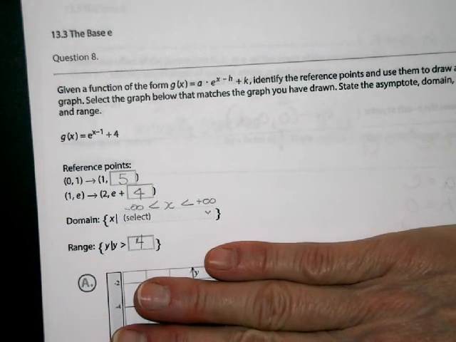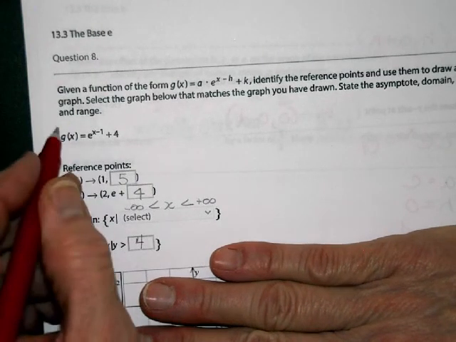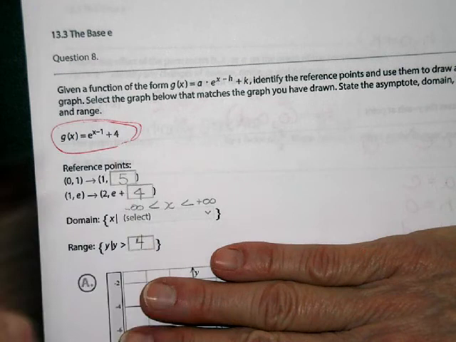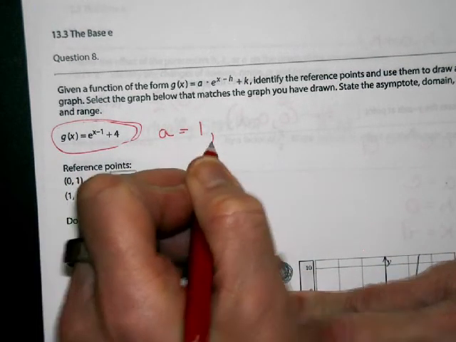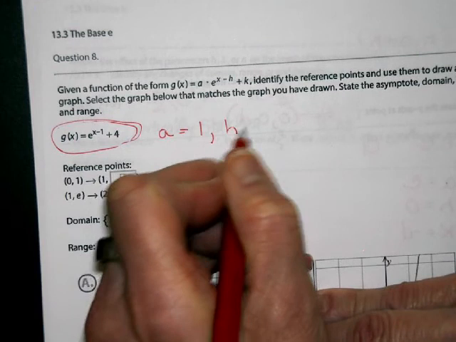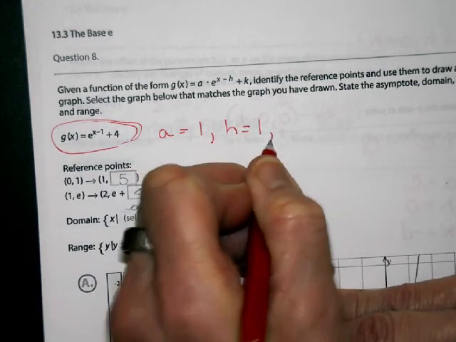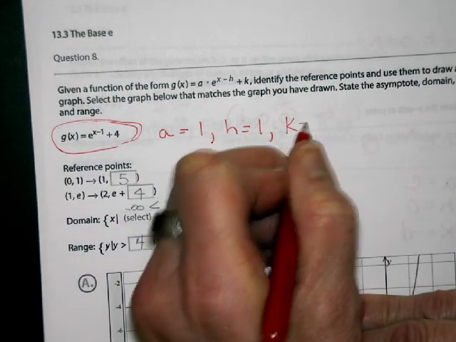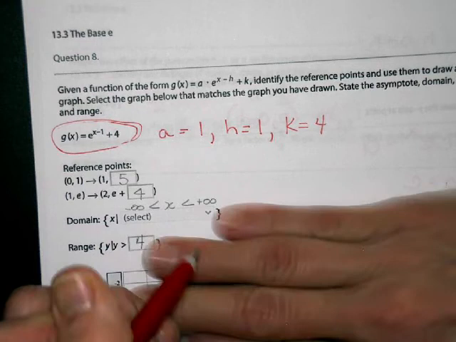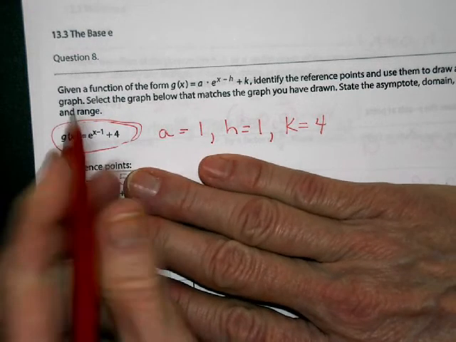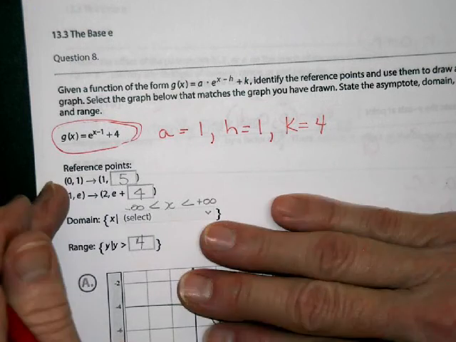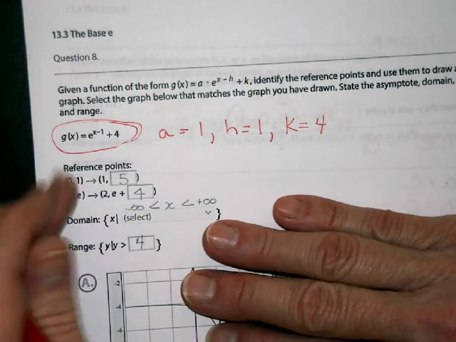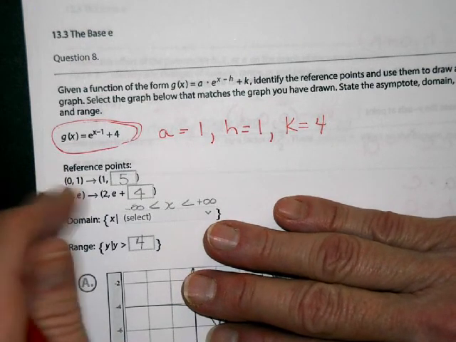Number 8. Here's where we pick the graph. You will like this. This is my suggestion to you. You've got your story right there, and a piece of scratch paper. You put A as the multiplier outside. H is what's being subtracted from X. And K is 4. So you plot that out.